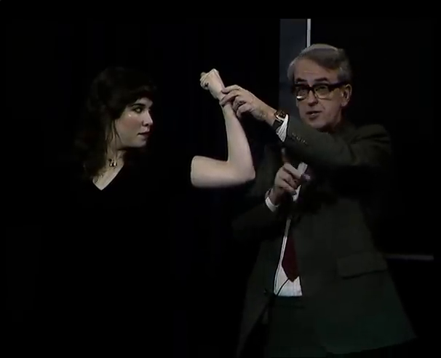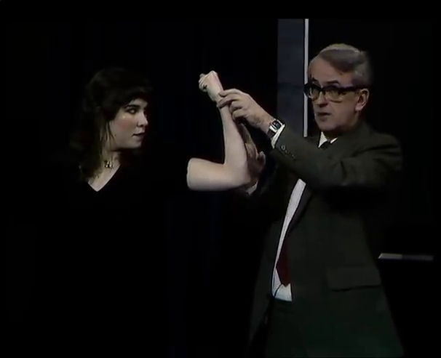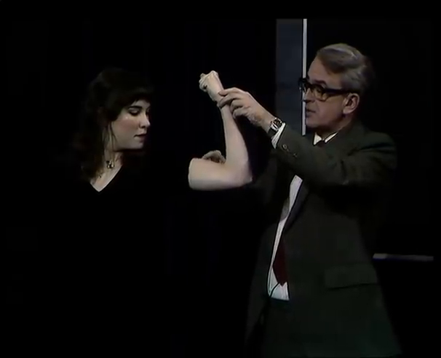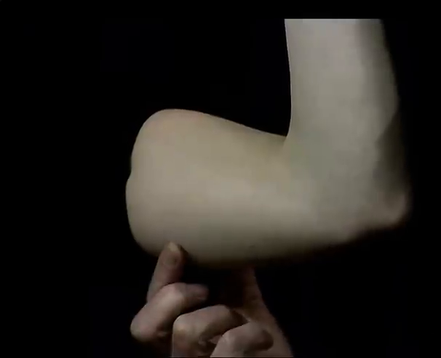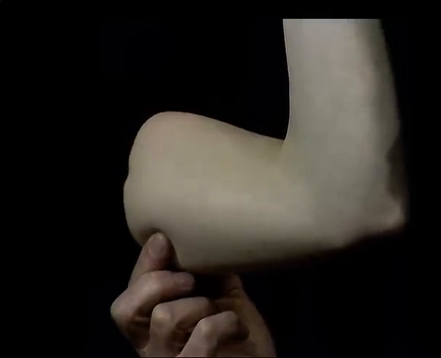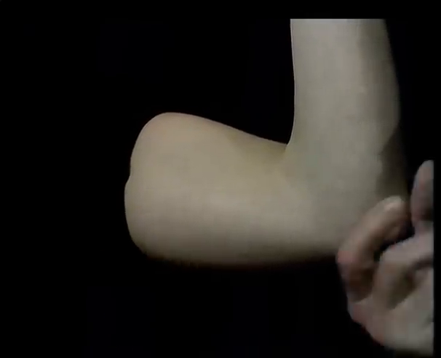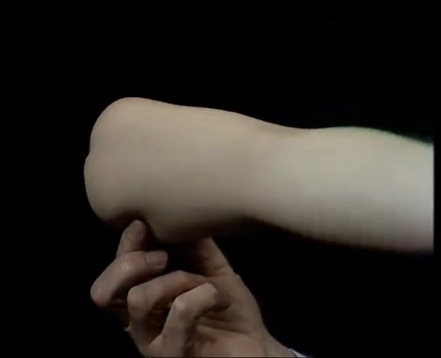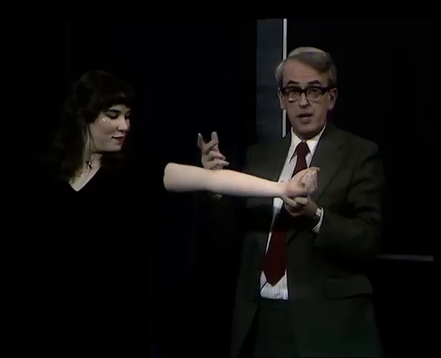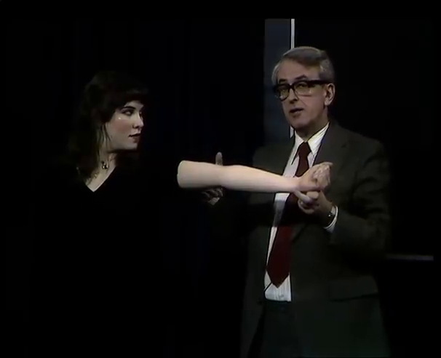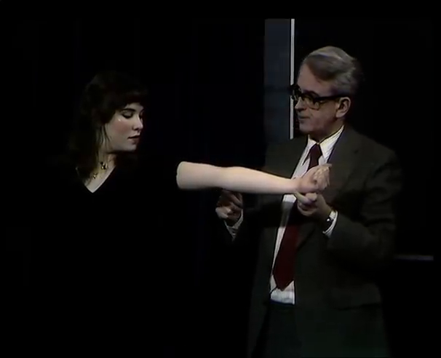Now, suppose she wants to straighten her arm out again. There has to be another muscle. This muscle relaxes, and there's another muscle underneath here, and that pulls down on this part of the arm, pulling the arm out straight again. So to bend it, this one contracts. To stretch it out again, this one contracts. Muscles come in pairs, working in that way. One pulling and the other letting go, then the other pulling and the first one letting go.